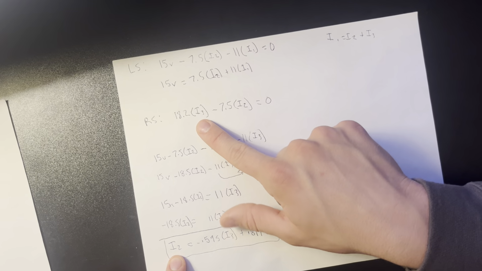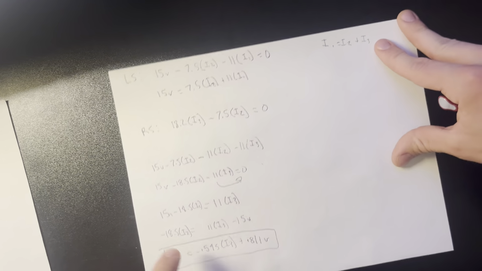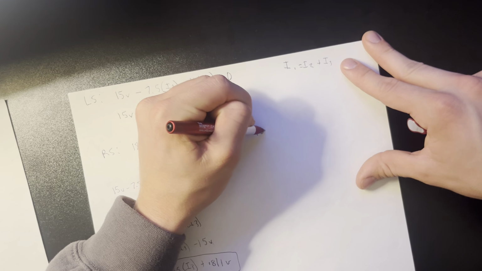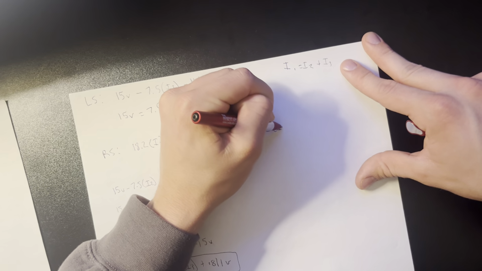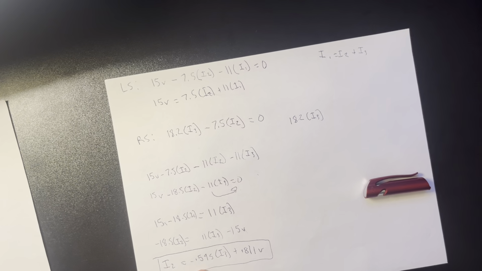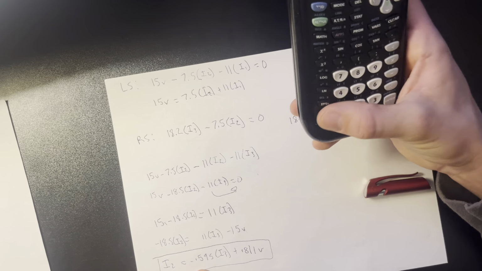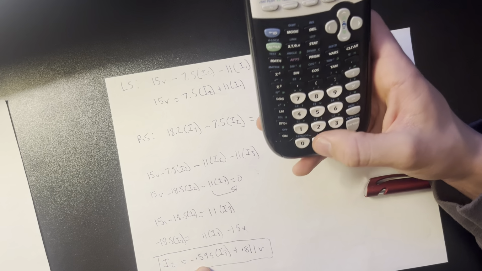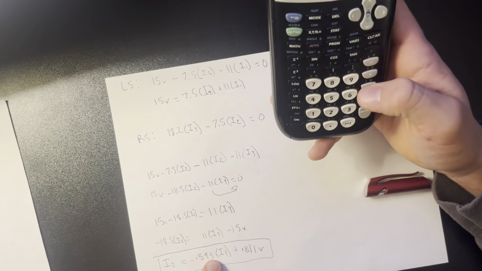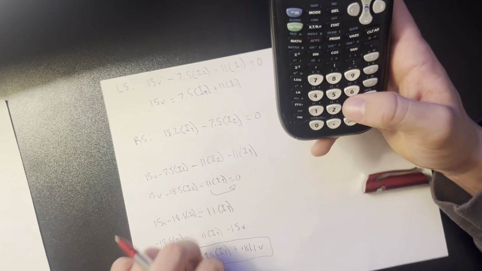So we're going to keep our 18.2 I3 the same, so 18.2 for our I3, and then we're going to distribute this negative 7.5 into what we found for our I2. So we got a negative 0.595 rounded, times our negative 7.5.